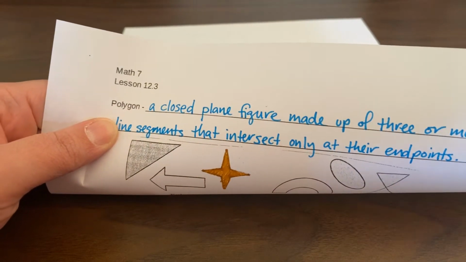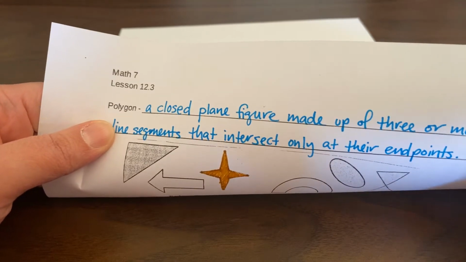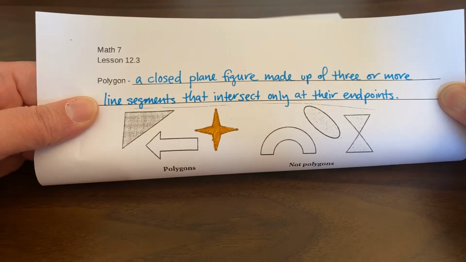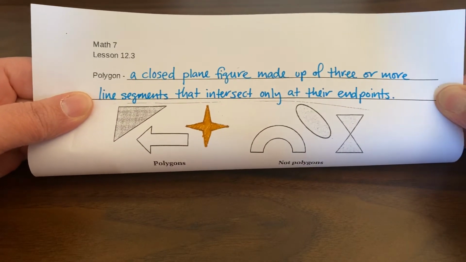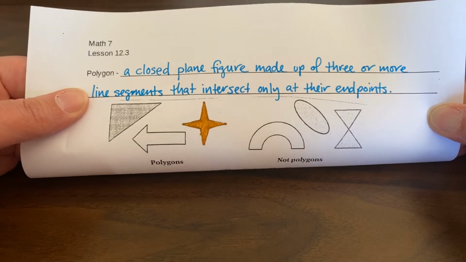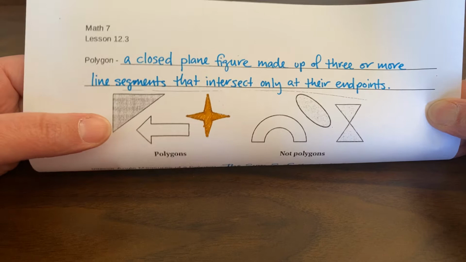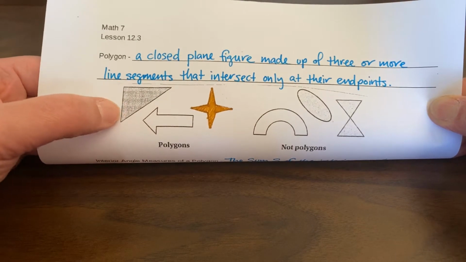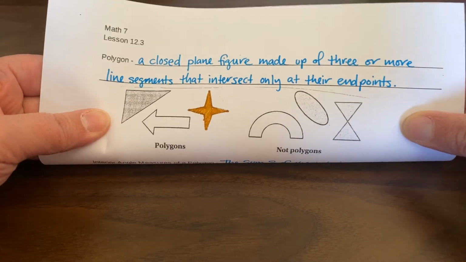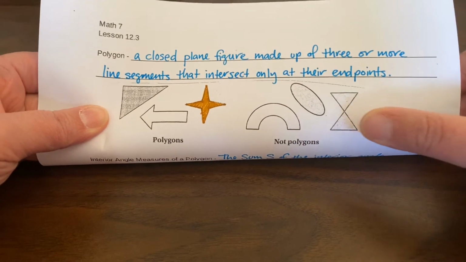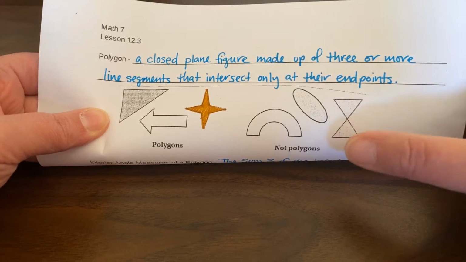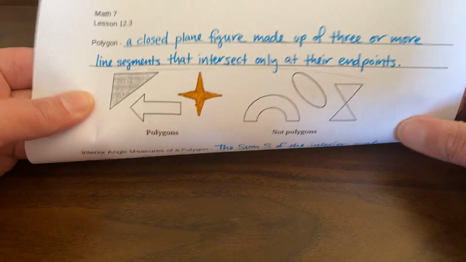Today I want to talk to you about angles of polygons, but first we have to ask ourselves, well, what is a polygon? A polygon is a closed plane figure made up of 3 or more line segments that intersect only at their end points, right? So these figures here on the left are, in fact, polygons. And these figures here on the right are not polygons. 2 of them have curves, and this one has an intersection that is not at an endpoint.